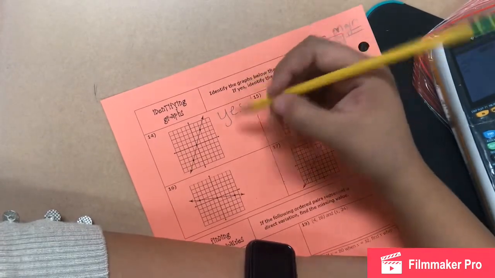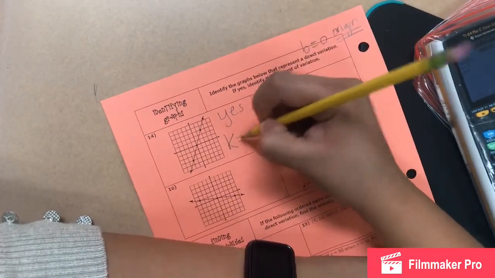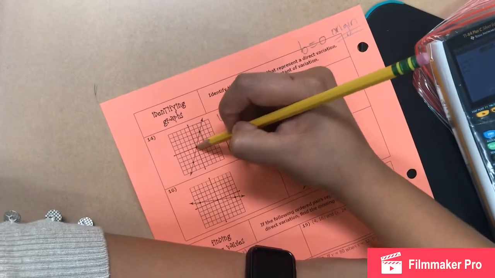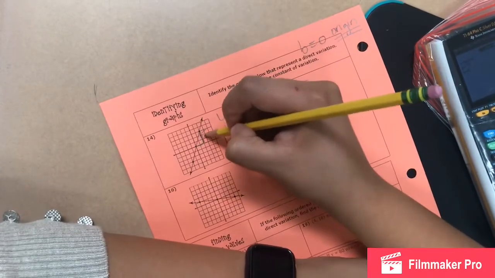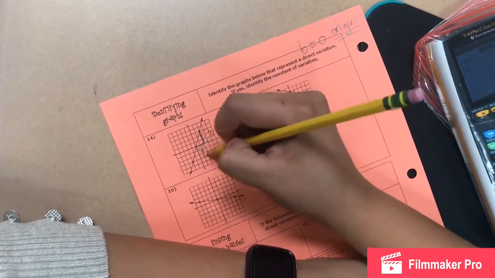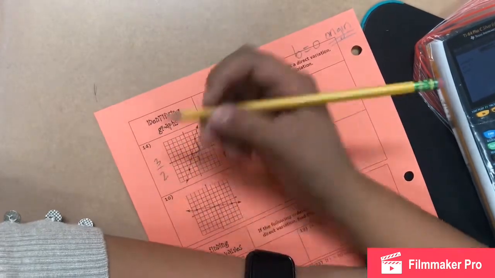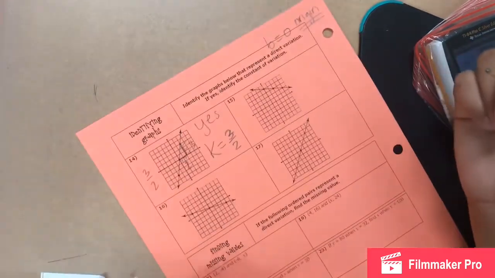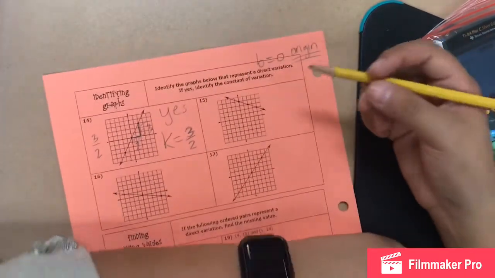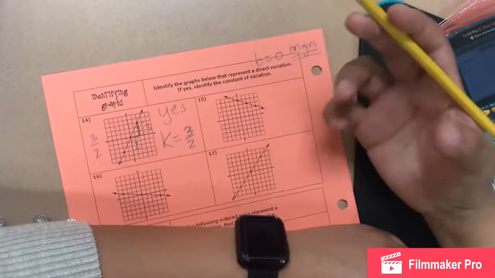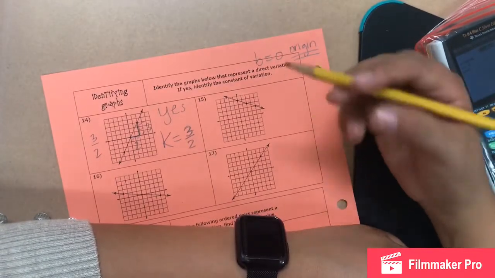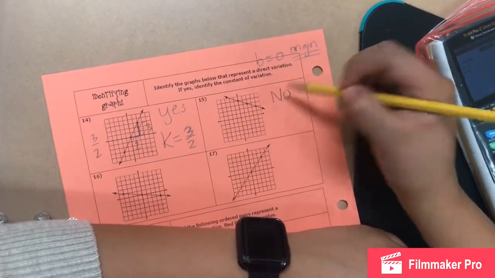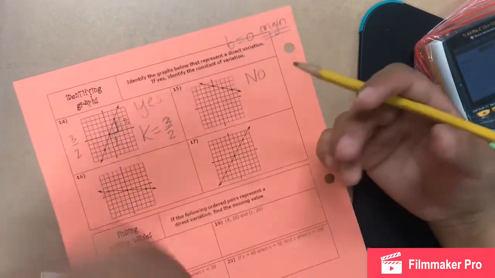Then we want to identify the slope, which is my k now. My slope is rise over run. So this is 1, 2, 3 on my rise, 2 on my run. 3 over 2, if I type it in, it simplifies to 3 over 2, and it would be positive 3 over 2. Number 15, ask yourself this question: does it pass through the origin? Since it does not, this would be a no, and that means it does not have a constant of variation.